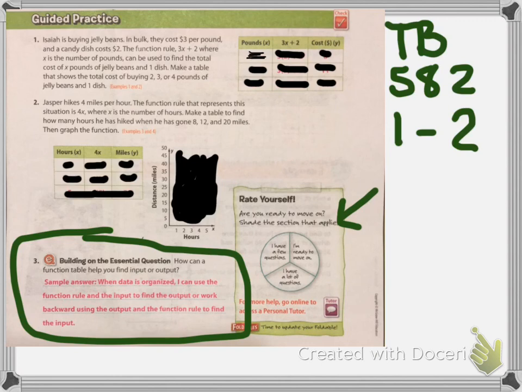So when you come into class the next time, I'm going to be checking for your notes on all 3 of the pages. And then I'm also going to check for these answers here. So you need to have all of the tables filled in. So this table, this graph, you need to have this copied, and then you need to have rated yourself.